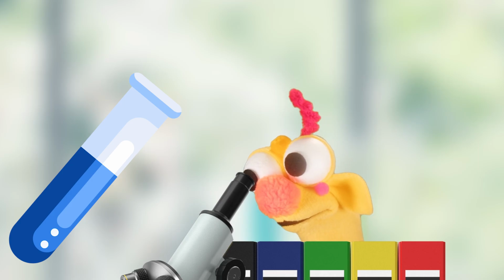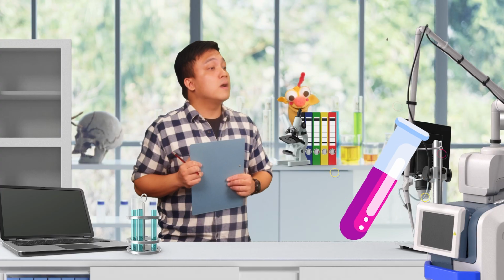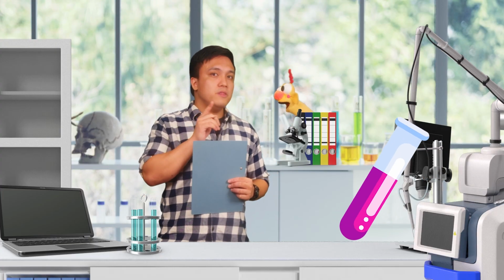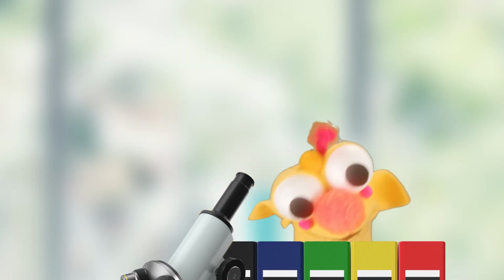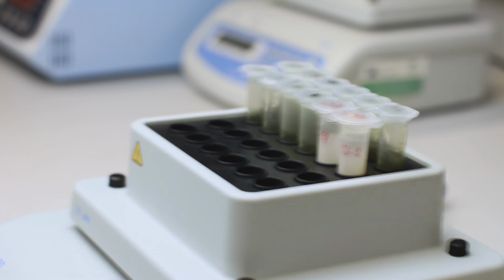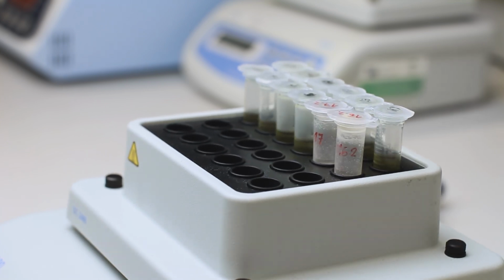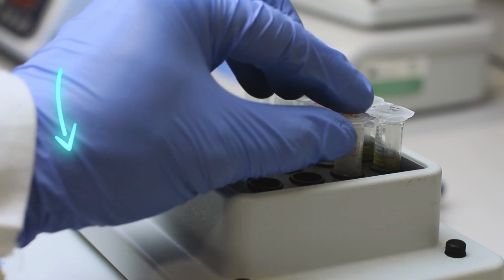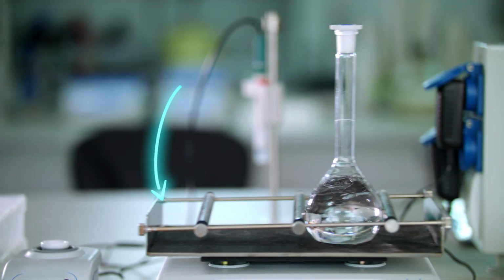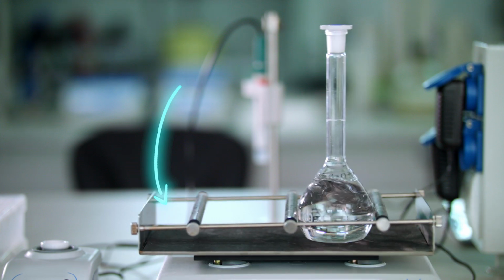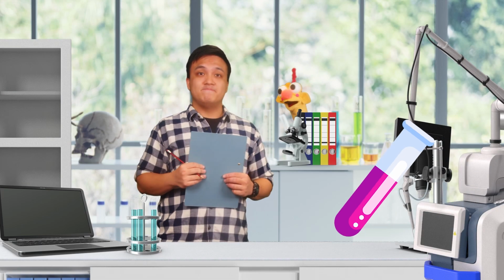Okay, now we're going to put this test tube on a shaker. A shaker shakes things, and it is used to mix, blend, or agitate substances by shaking them. It contains an oscillating board, which is this flat part there, and that's where we put test tubes, or flasks, or really whatever it is we're using.